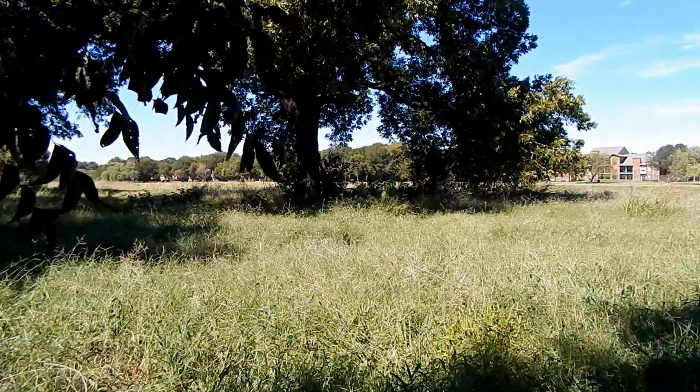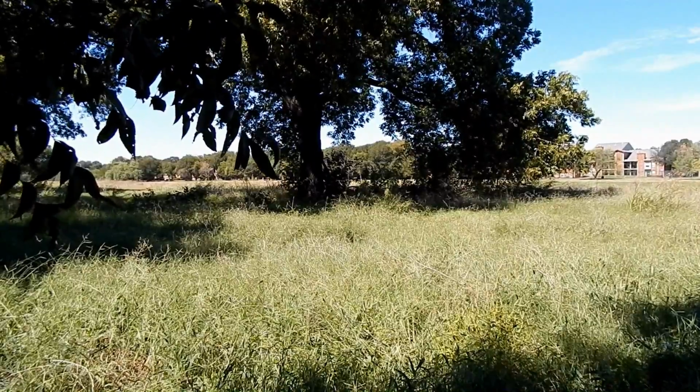And my zoom is just totally messing up now. Oh, let's see. And when you have both fingers on the two different zooms, it doesn't work very well. Now, negative 0.3 exposure compensation.